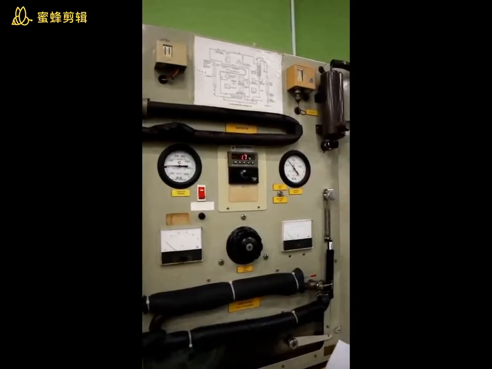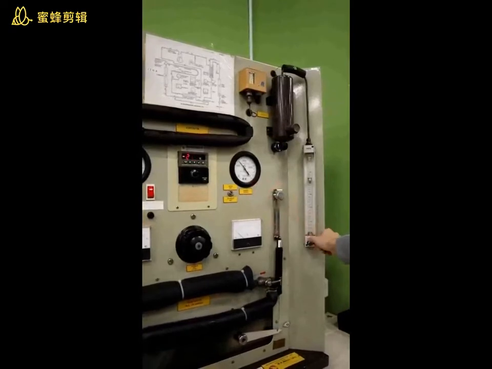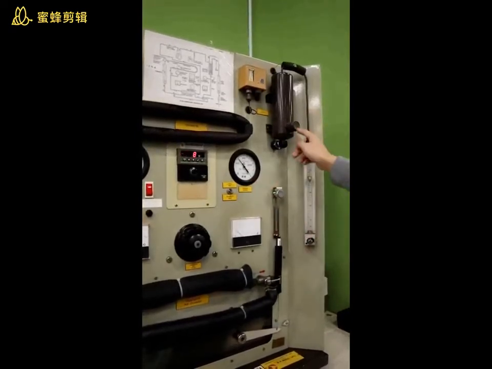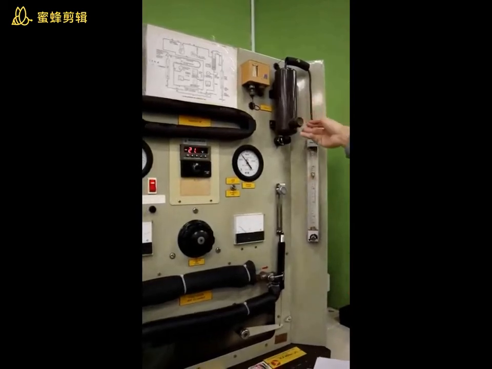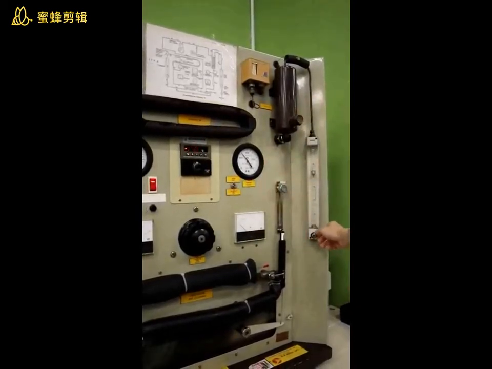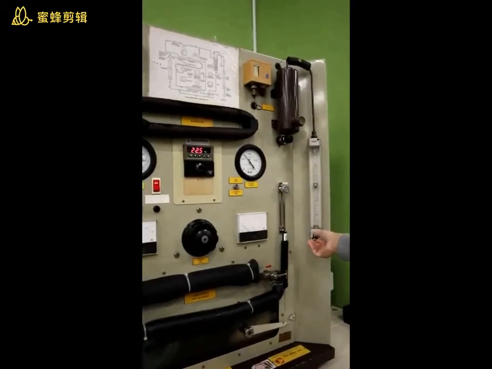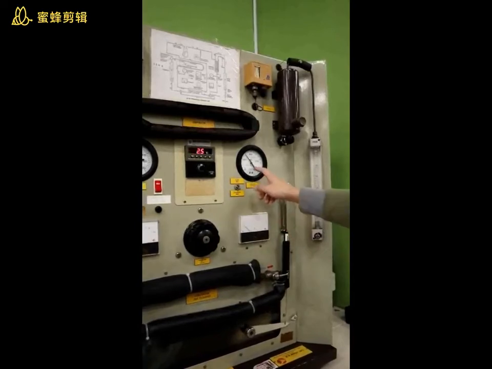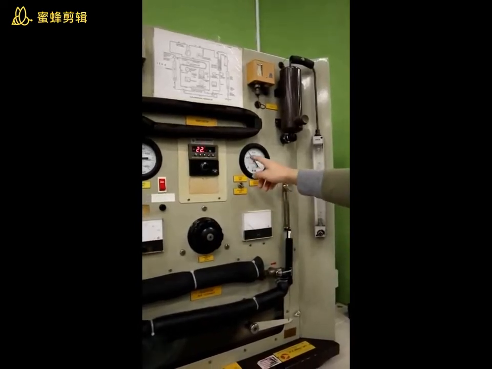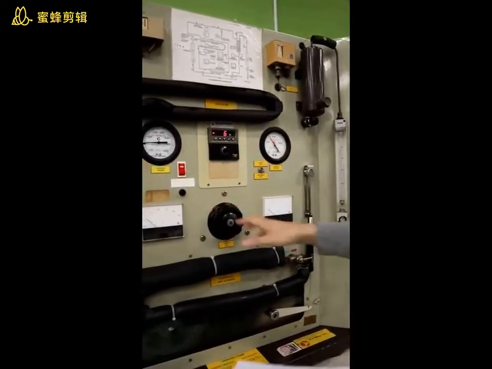So how do we do that? We can control the condenser pressure by adjusting the flow rate into the condenser, since the flow rate will influence the temperature here, and the temperature and pressure are dependent variables. So we can simply reduce the flow rate to increase the pressure here, and we can see that the pressure is gradually increasing.